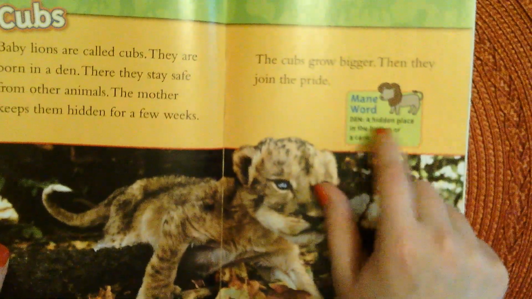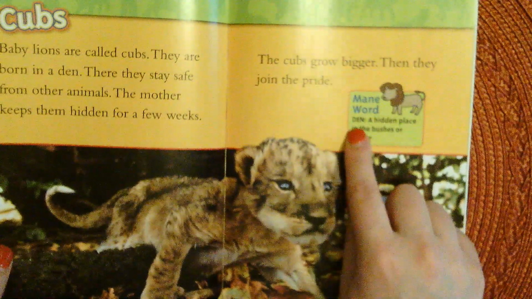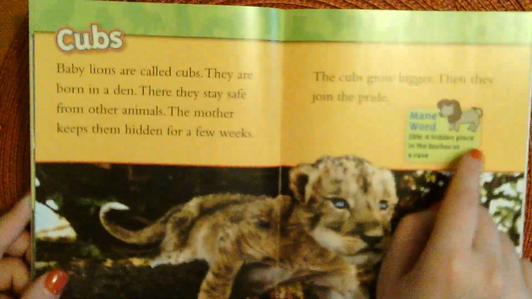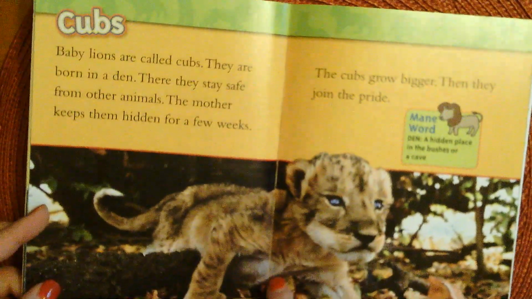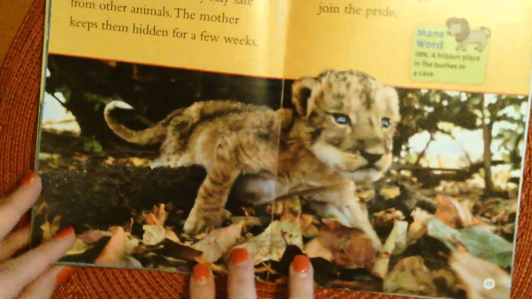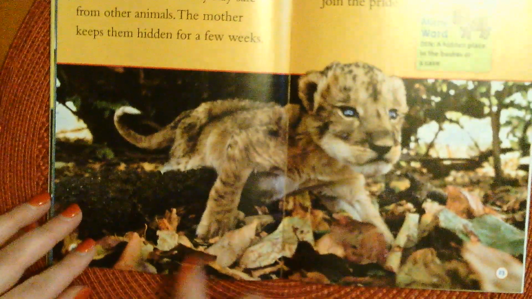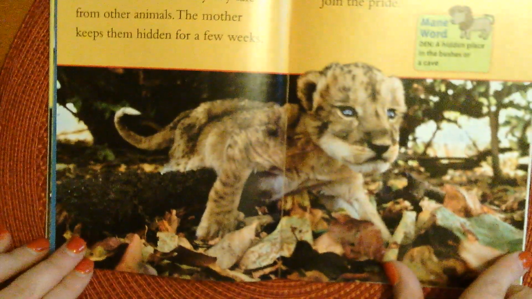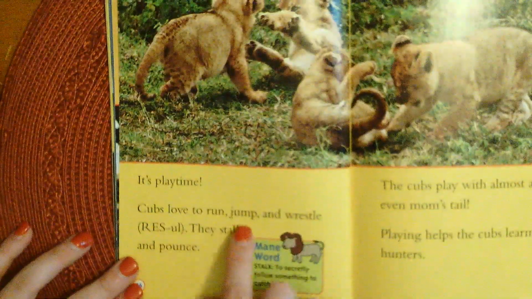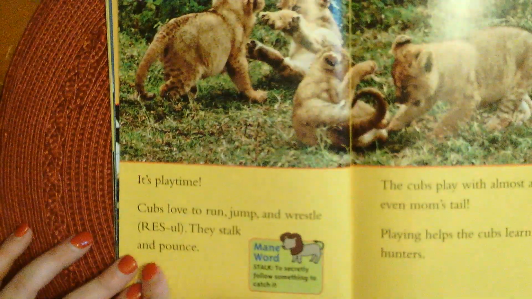So it looks like we have another important vocabulary word, den, a hidden place in the bushes or a cave. So when the moms keep them in a den, that means it's in a cave or a hidden place in a bush. And here we have a little baby lion, called a cub. It's playtime. Cubs love to run, jump, and wrestle. They stalk and pounce.